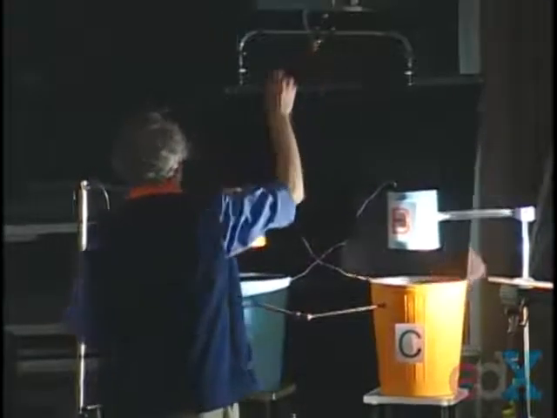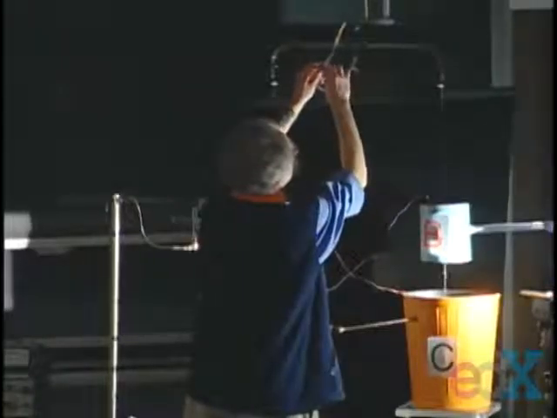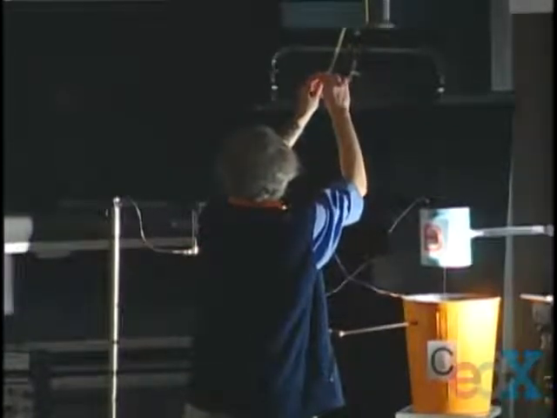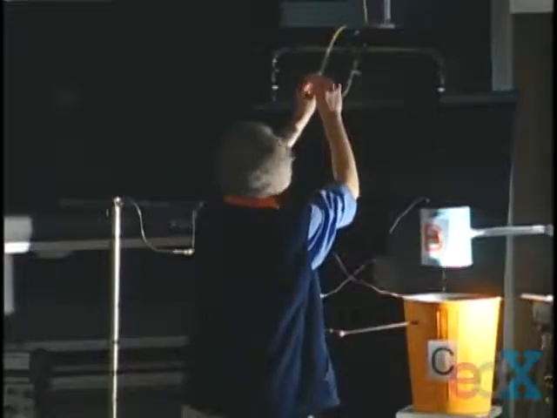And you can really tell by looking at the... there are air bubbles in the system. I have to get rid of the air bubbles. There we go. Okay. So look at the electric field doing nothing.